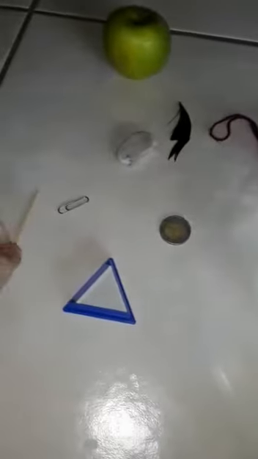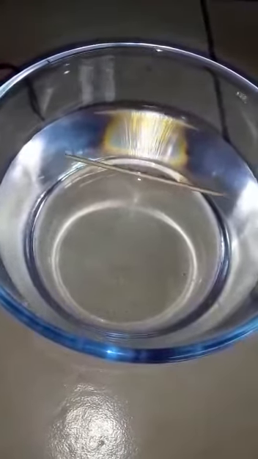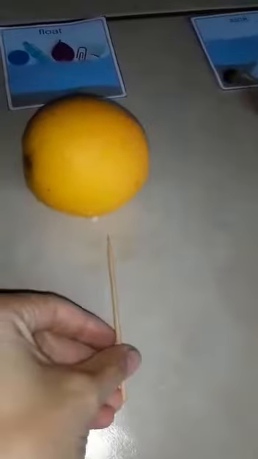Okay, let's try the toothpick. The toothpick is floating. So it will go underneath the float card.